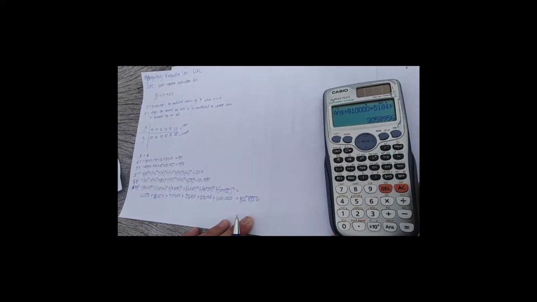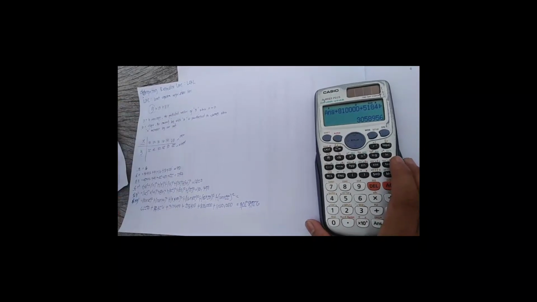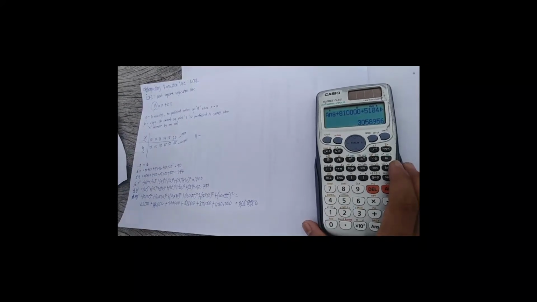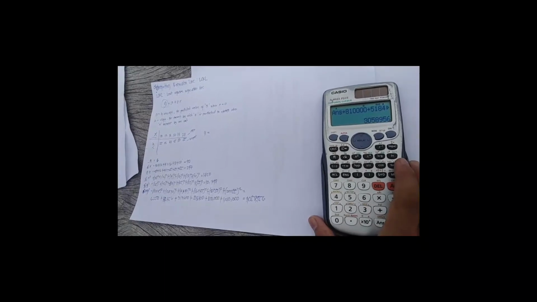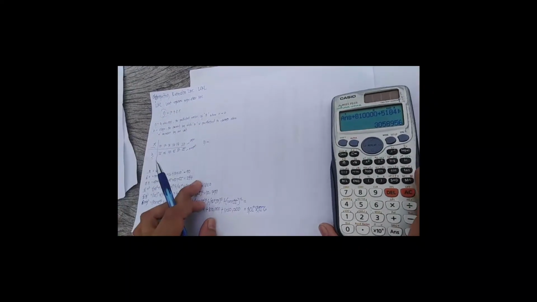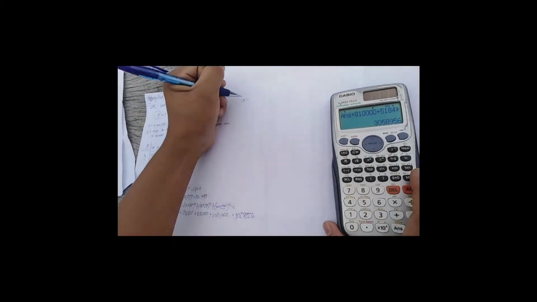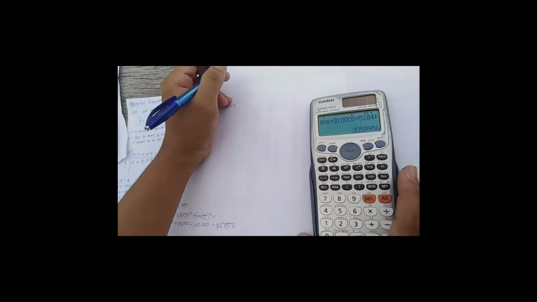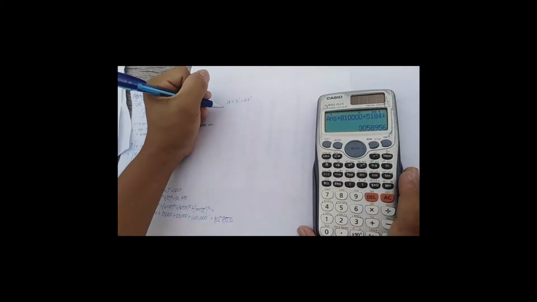So makukuha na natin ang value ng y, kung saan ang y is equal to a. Ang pagkuha pala ng a, ang formula natin gagamitin ay y prime minus b x prime. So, ang a is equal to y prime.